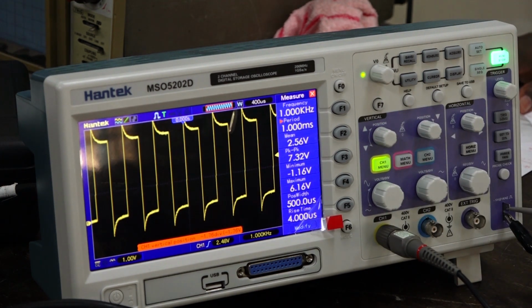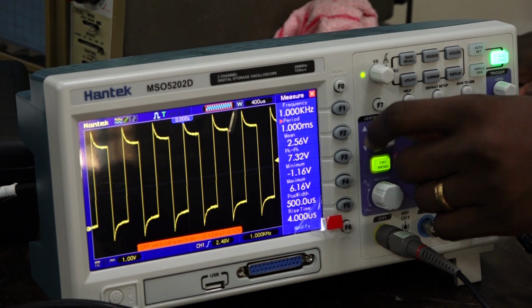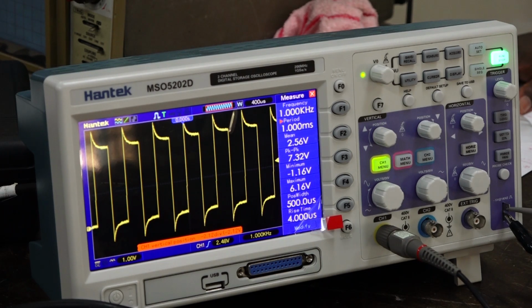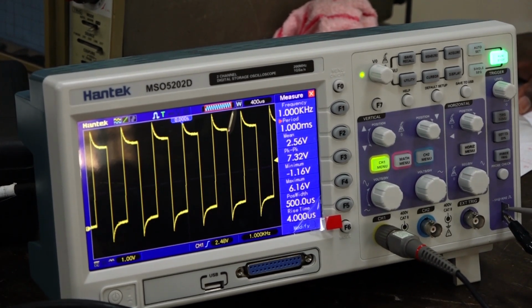We have to move the waveform because it has been hidden. To move it, you use this button, which is written position. This one moves the waveform up and down. Are we together, class? Why do we have a minimum voltage which is less than the maximum voltage? Why do you have a minimum voltage of negative 1.12 volts, while the maximum voltage is 6.1?